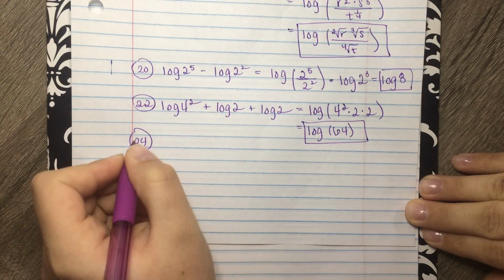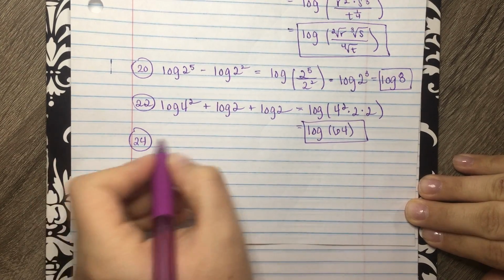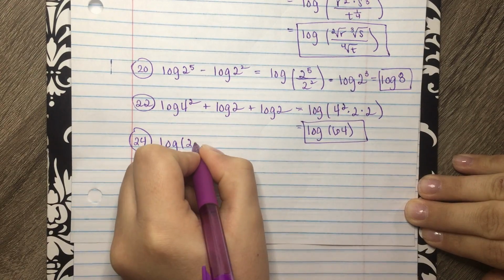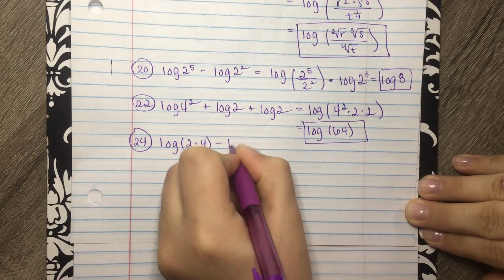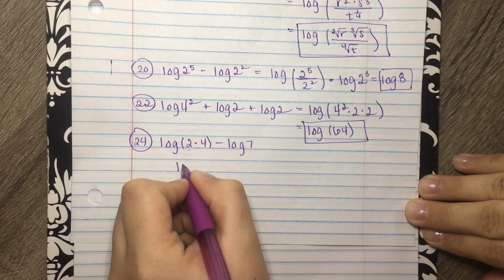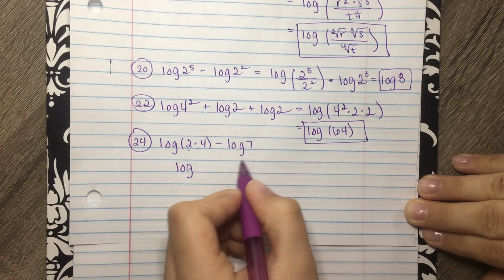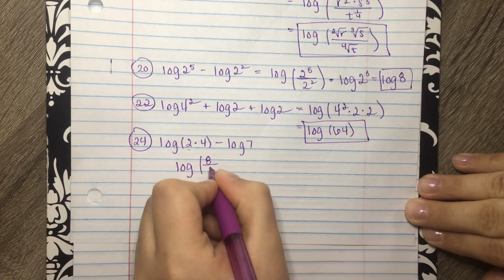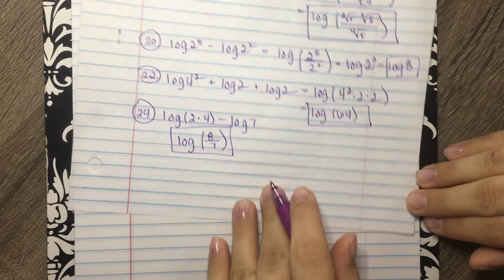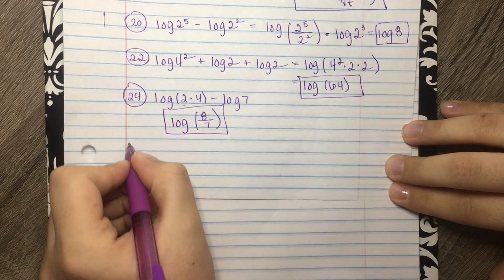Here we are, next one, 24. Ooh, we're just working left to right. So first I'm going to combine using that product property. All right, and then here we're going to get 8. And then I'm going to combine using the quotient property. We're going to have 8 over 7. There's 24. All right, we'll fit 26 down here.